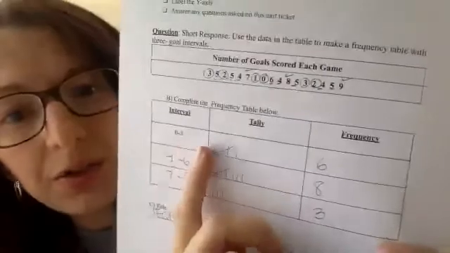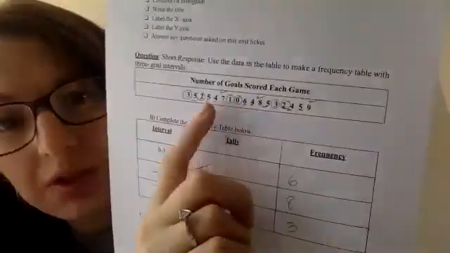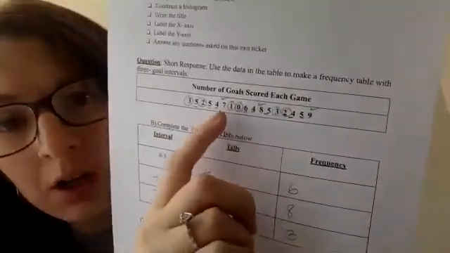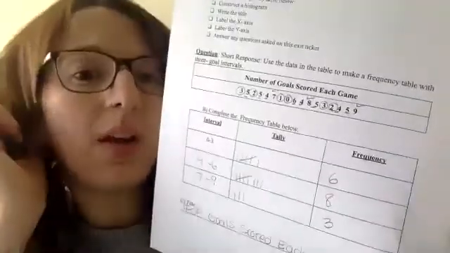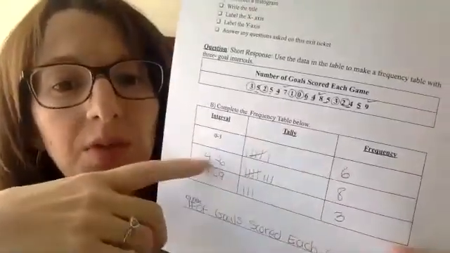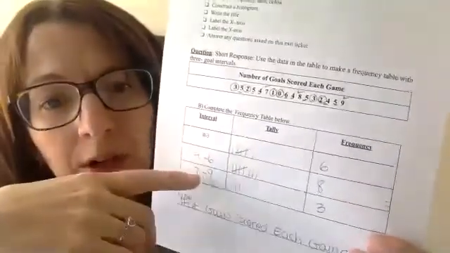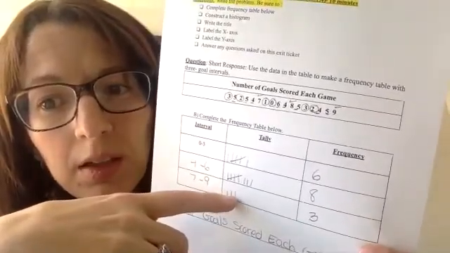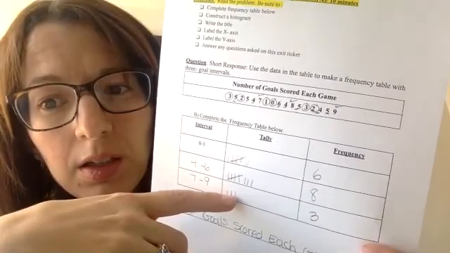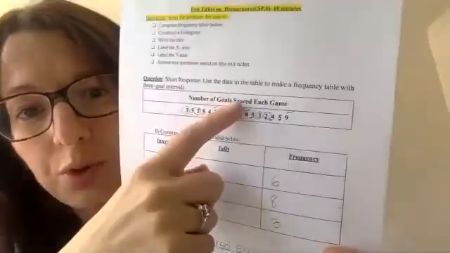Okay, so let me help you out. So we got 0 to 3, there were 6 numbers. When you counted, you got 0, 1, 2, 3. All those numbers showed up 6 times. The numbers 4, 5, and 6, when you counted on here, showed up 8 times. And the numbers 7, 8, and 9 showed up 3 times. Okay. Got that? The title is very easy: number of goals scored each game.